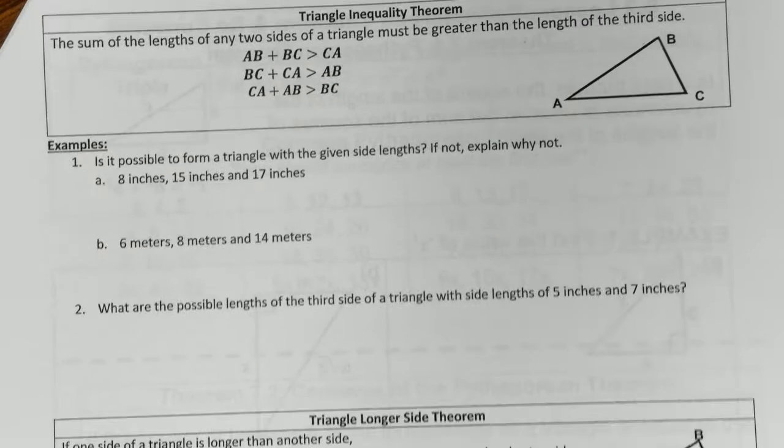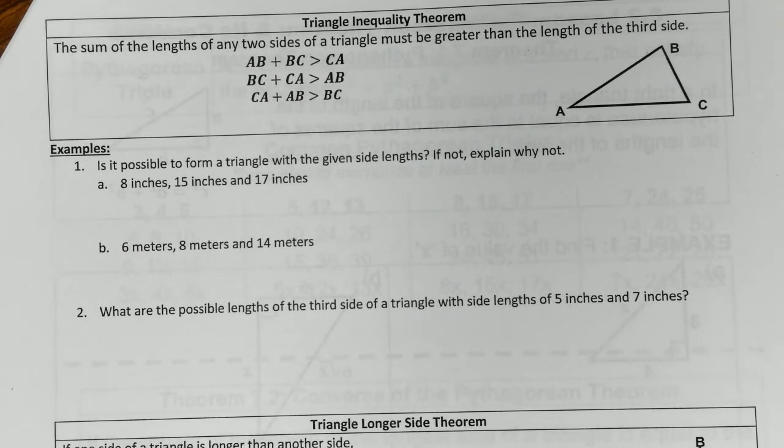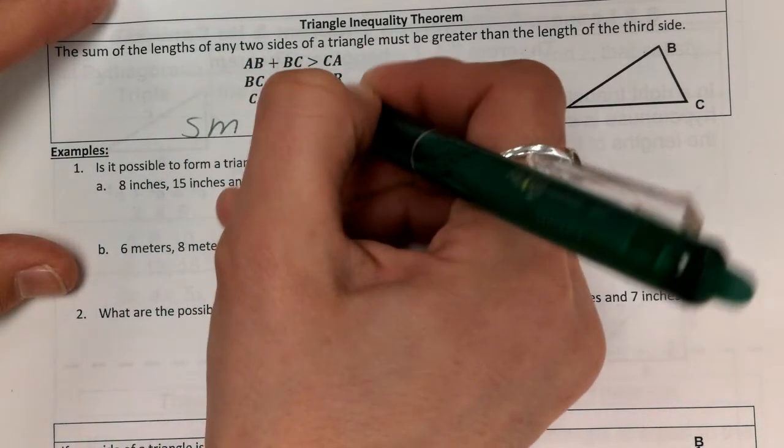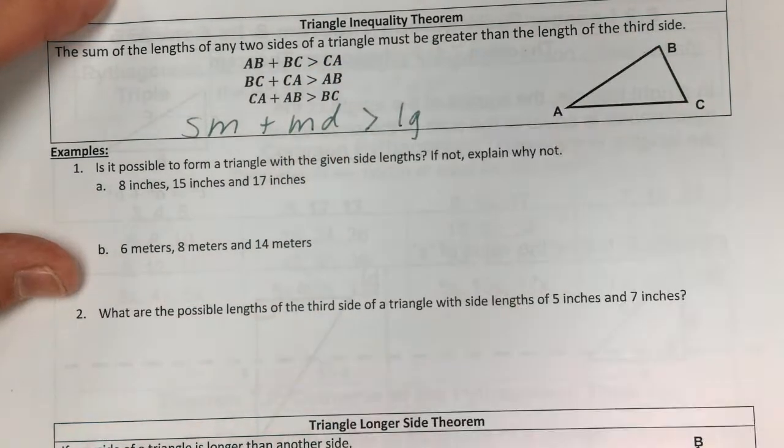Your triangle inequality theorem lets you know that the sum of any 2 sides has to be greater than the length of the third side in order to have a triangle. On the academic level, I'm just telling students to remember small plus medium has to be greater than large.